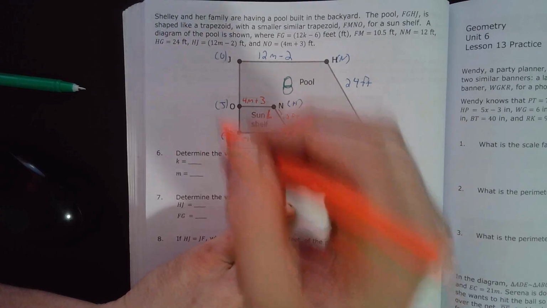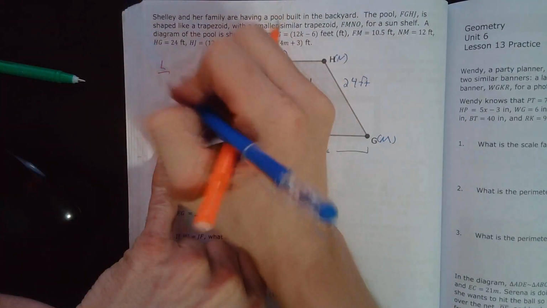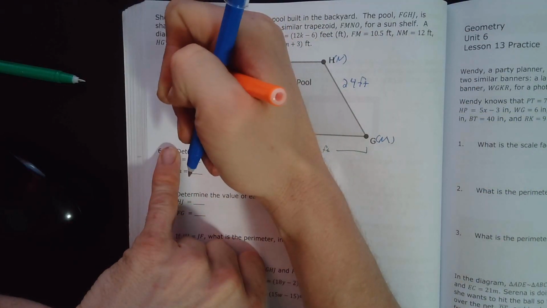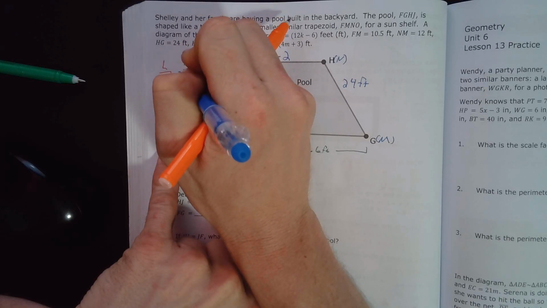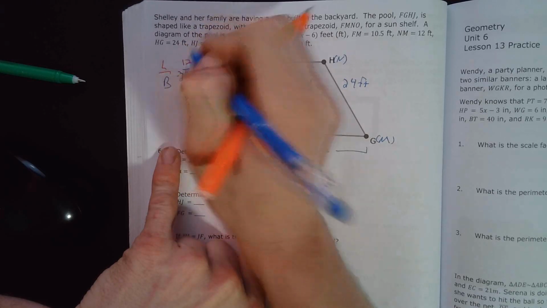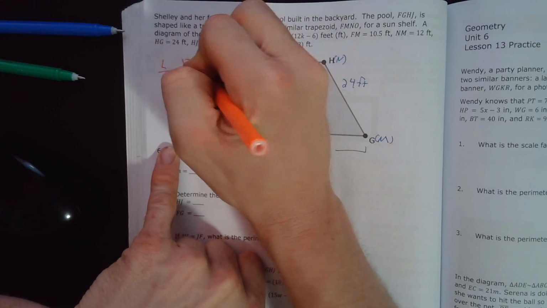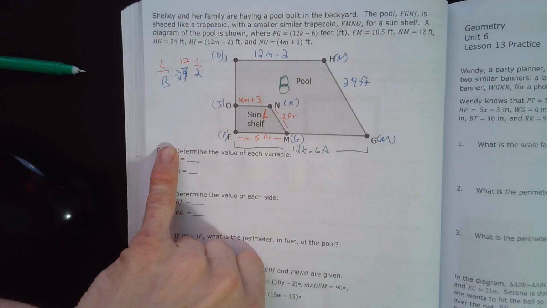So my little to big ratio here is 12 over 24, which is 1 over 2. So that's kind of cool.